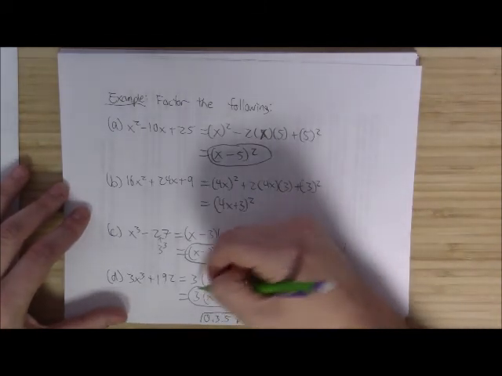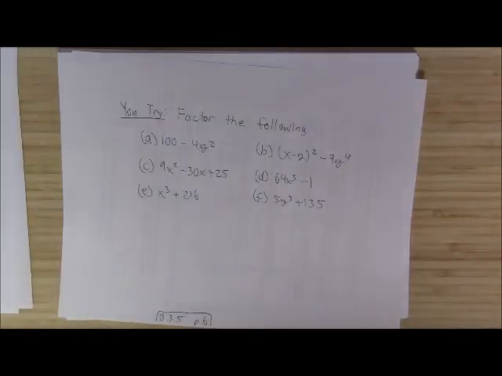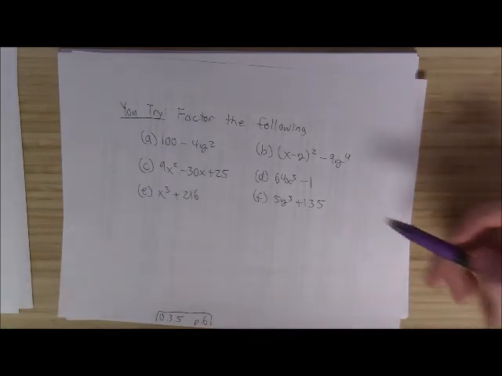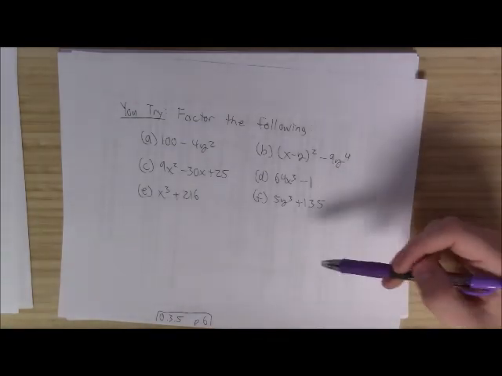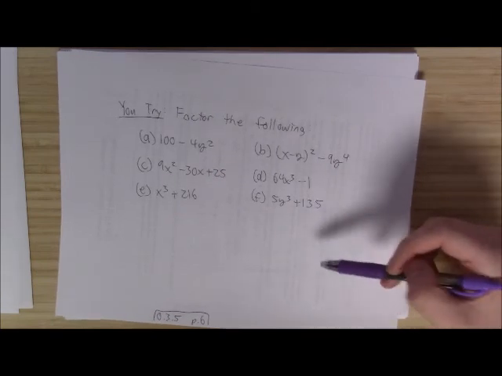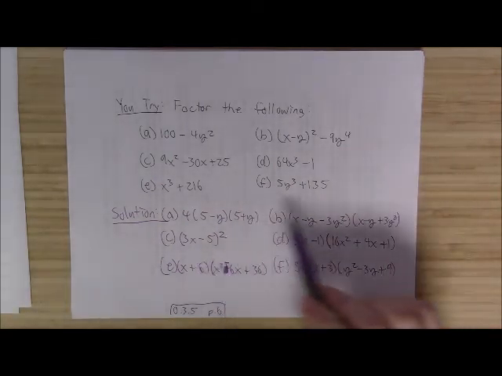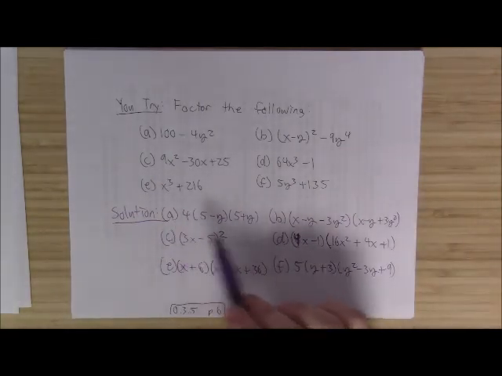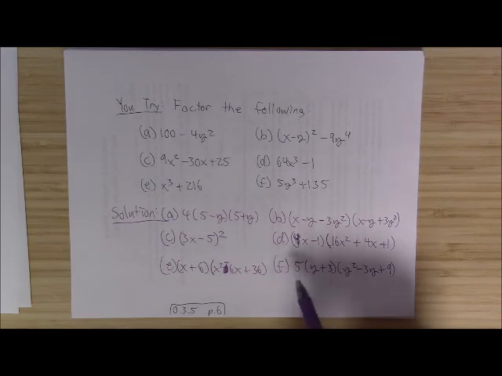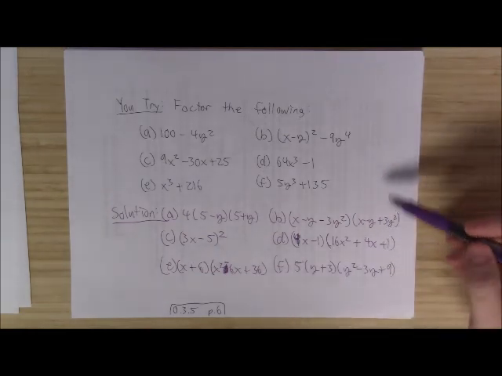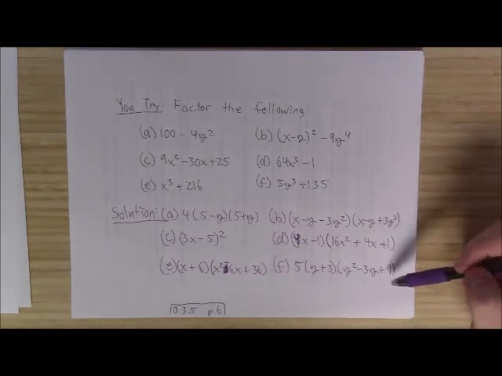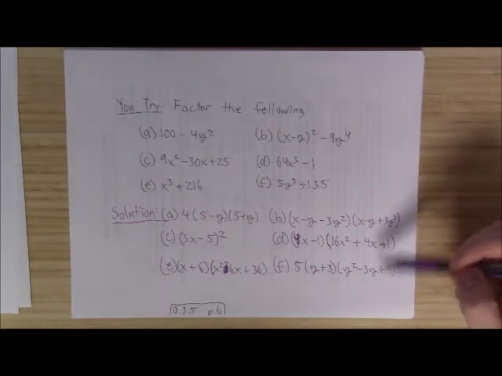So hopefully that wasn't too fast. And now it's time for you to try an example. Go ahead and factor the following. And in the count of 3, I'll give you the answers. 1, 2, 3. So I only wrote out the factored forms for A, B, C, D, E, and F without solutions. Hopefully, based on the last example, this can be clear. And yeah, sorry, I just didn't have enough room to do all of them.